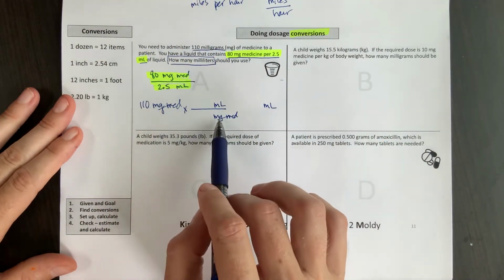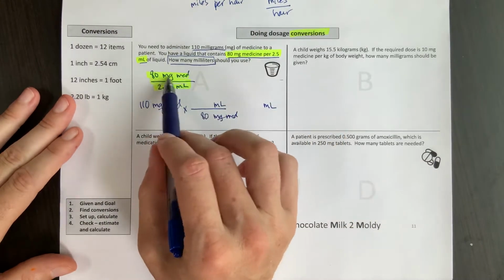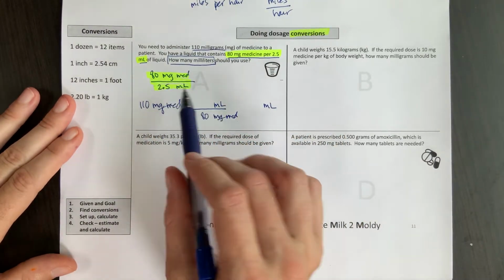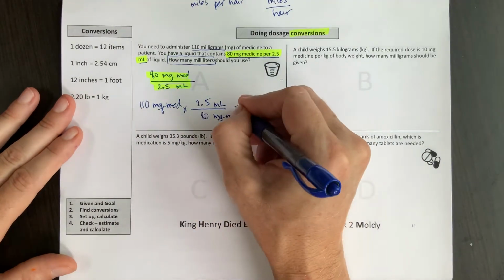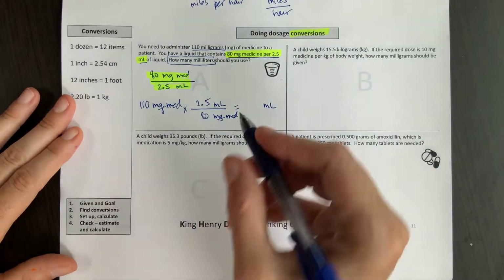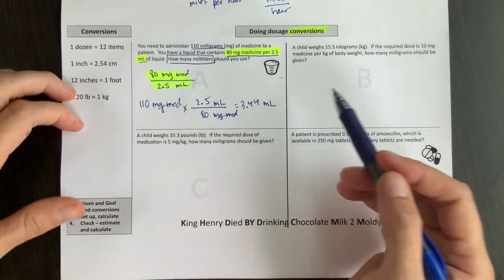So look here, milligrams of med, that's going to be the 80. Be really careful that the 80 stays with the medicine. And then 2.5 for my milliliters there. Milliliters is going to be the unit that I have left. 3.44 mils is my answer.